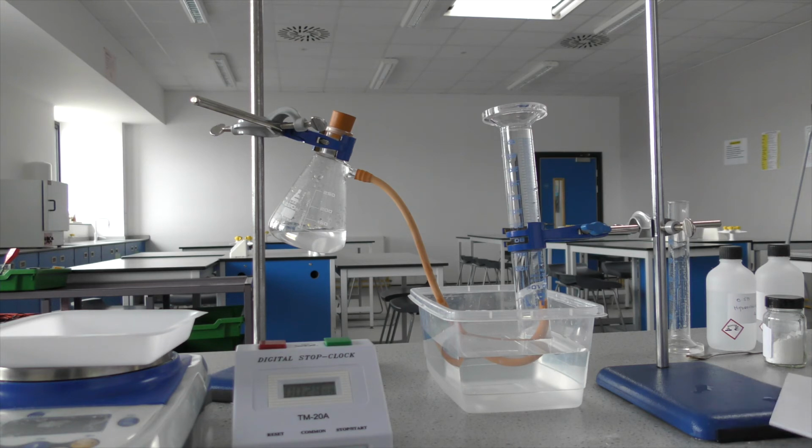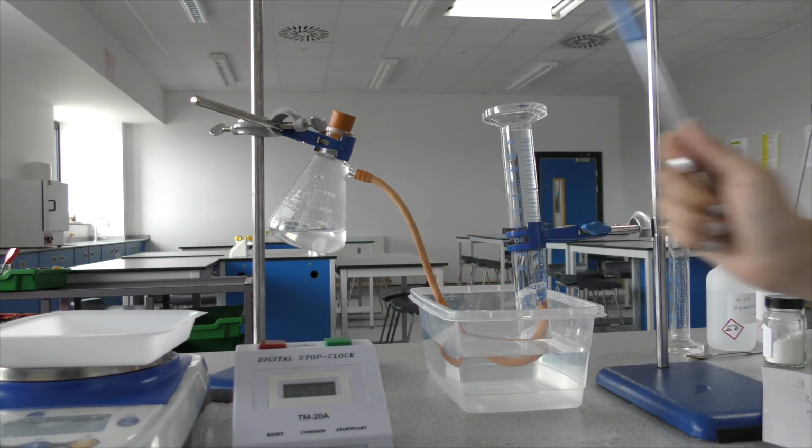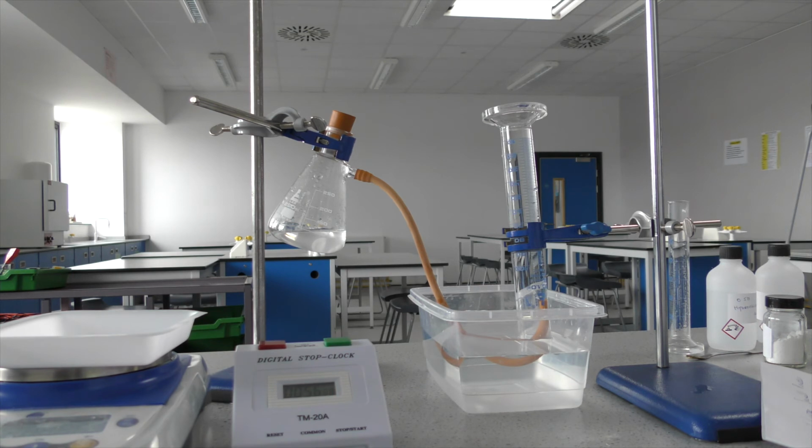30 seconds has now passed, 0. You can see the gas being released here, you can see the bubbles coming up, just not enough yet to have displaced any of our water.